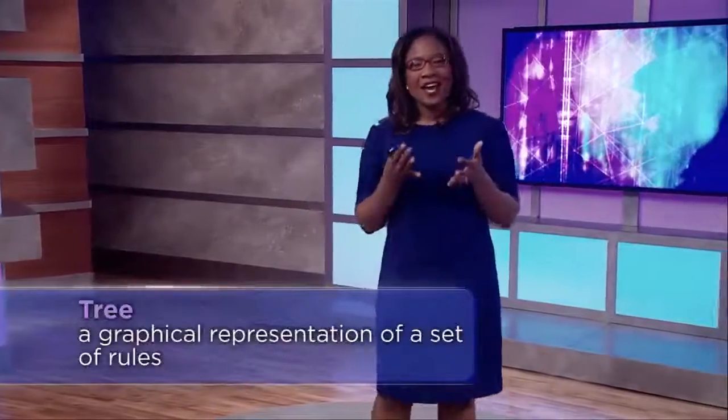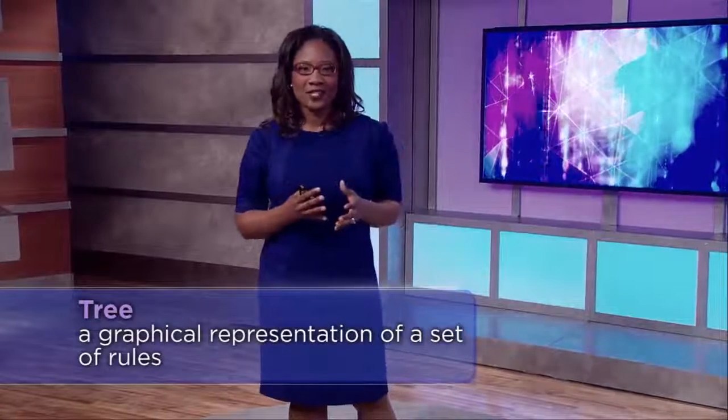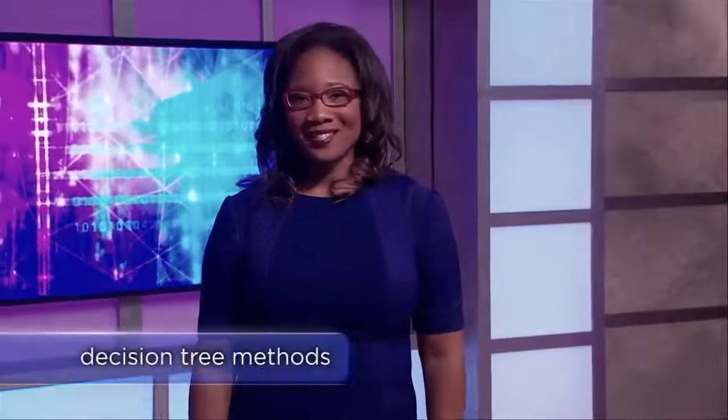So what is a tree? Statistically speaking, a tree is a graphical representation of a set of rules. Tree-based methods involve partitioning the data into a number of smaller regions, and then we use the data from those regions to try to predict our y variable. When we show trees graphically, the rules that are used to partition our predictor space, our x's, look like a tree. And we refer to that as decision tree methods.